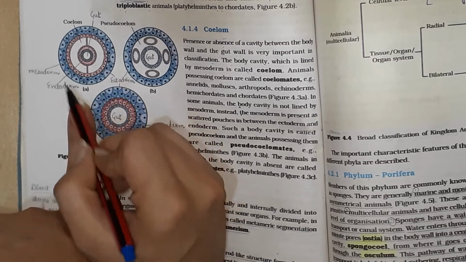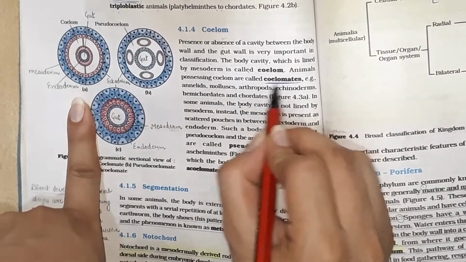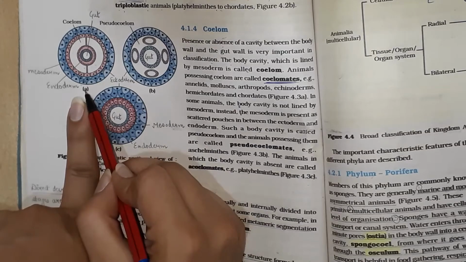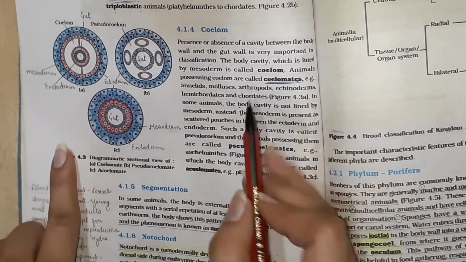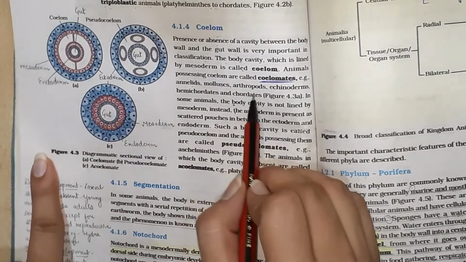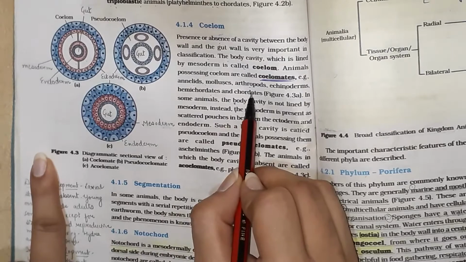This kind of body organization is known as coelomate, and the animals which exhibit it are known as coelomates. Examples of coelomates are annelids, mollusks, arthropods, echinoderms, hemichordates and chordates.